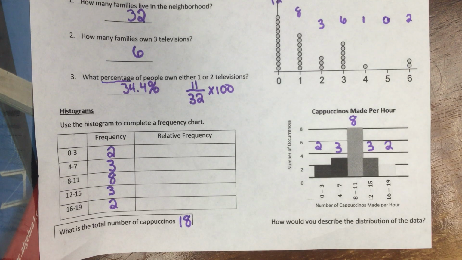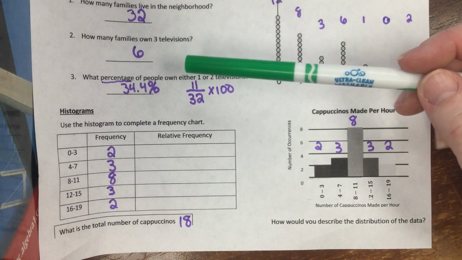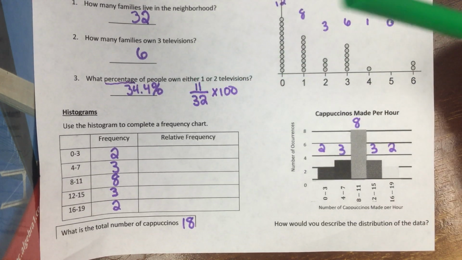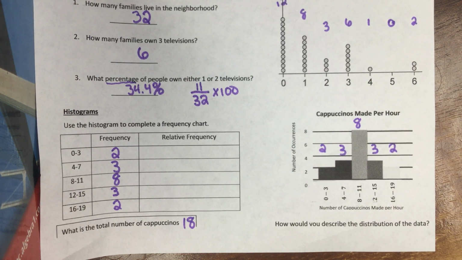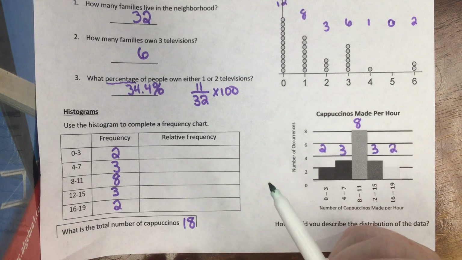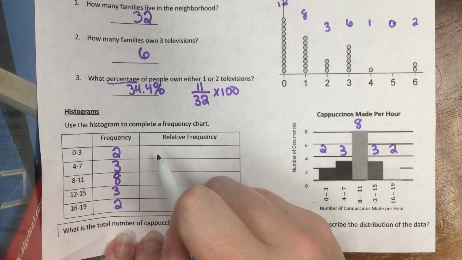So the relative frequency ends up being a percent, and it's what we did right up here. It's finding the percent, so it's going to be 2 divided by 18, and sometimes you can leave it as a percent, or you can leave it in decimal form. It depends on what they're asking you for, so you do kind of have to pay attention to the question. We'll leave it as a decimal for today just to make our lives easier.